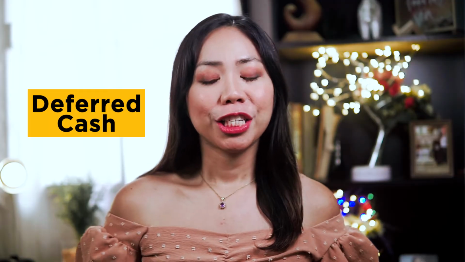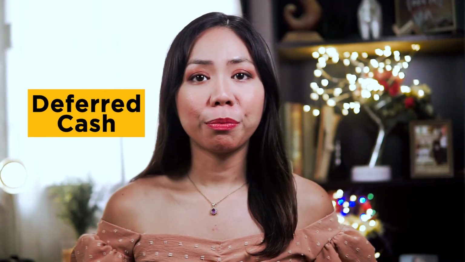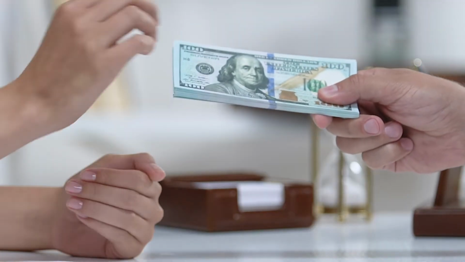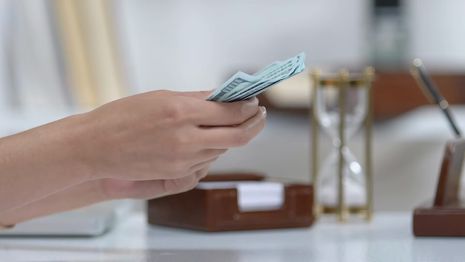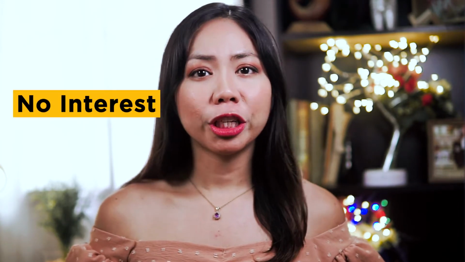Deferred cash. So with the deferred cash payment term, this means that the total price of a real estate property will be divided equally in a given period of time, for example, 2 years. And the advantage of the deferred cash mode of payment is that it has no interest. But since the term is shorter, it's usually between 2 to 3 years, the monthly payments are also bigger.